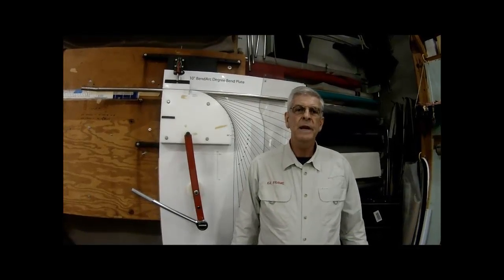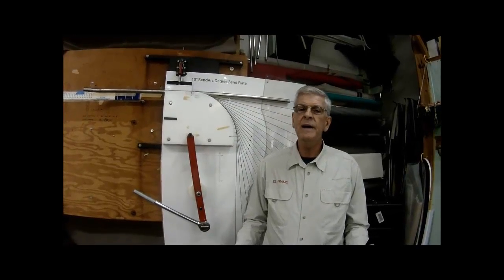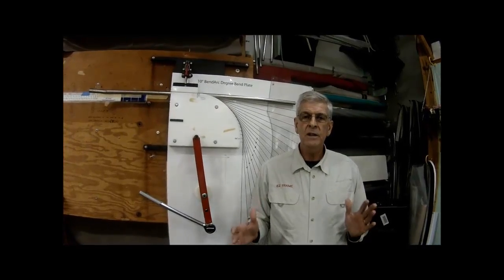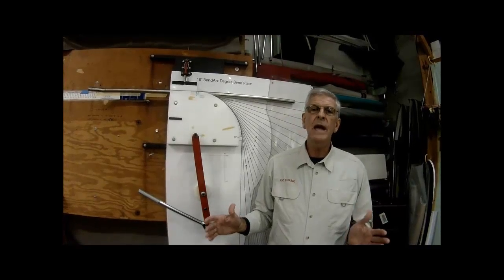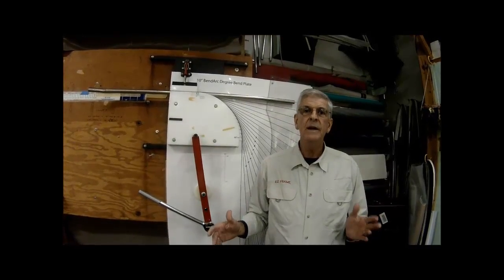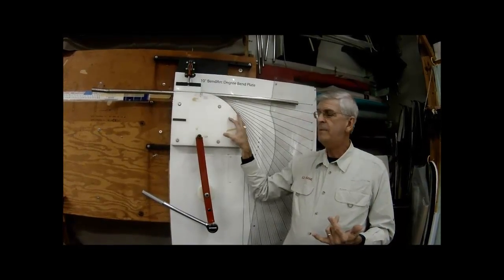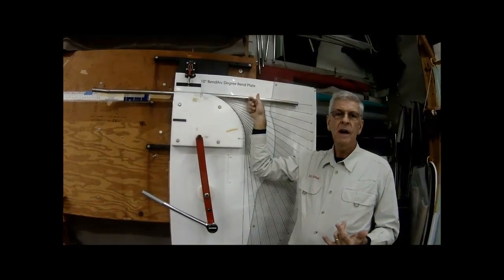I'm the designer and creator of the EasyFrame program, and I'm going to talk to you today about how you find out what your actual radius is that your bender creates. In order to use EasyFrame, you have to have the actual radius being created by your individual bender. There are two things that go into that: the bender radius and the type of bender you have, and the type of material and diameter of your tubing.